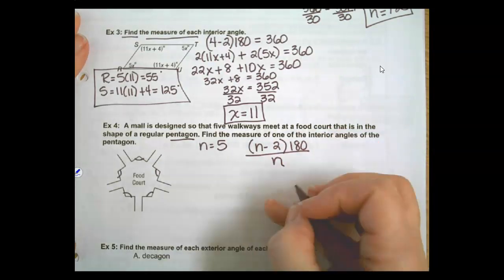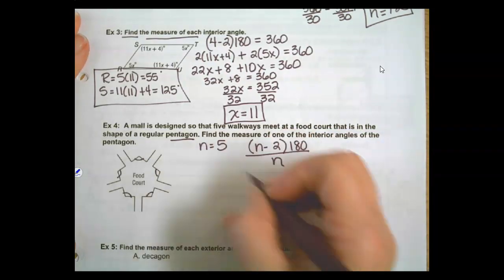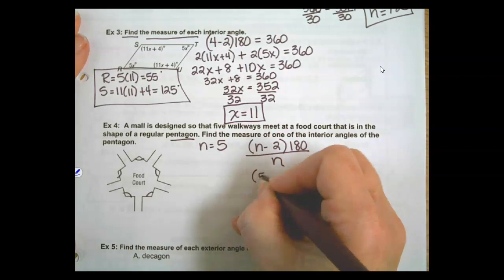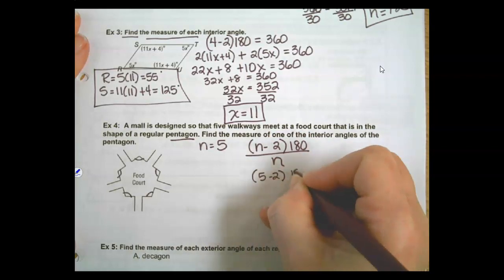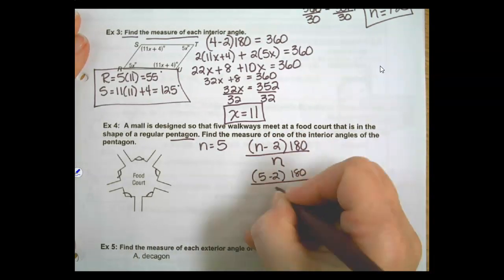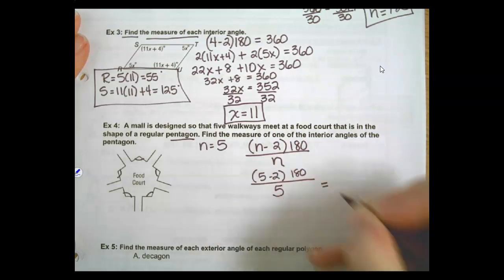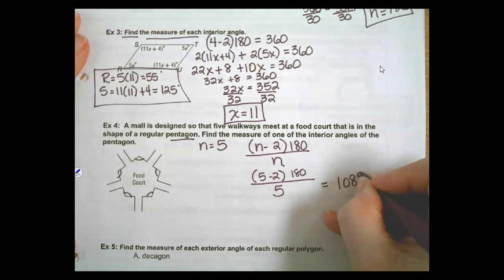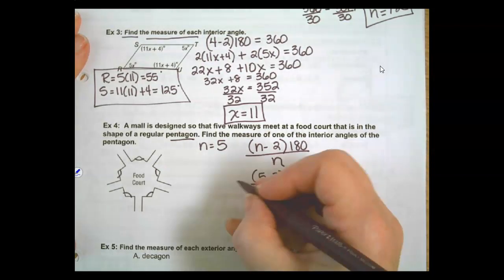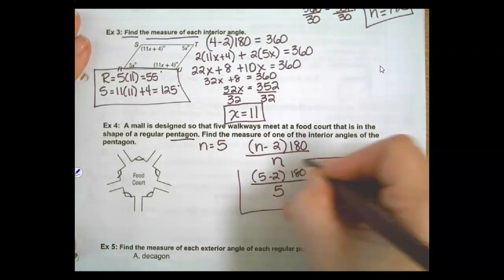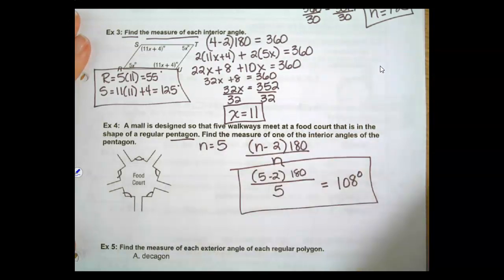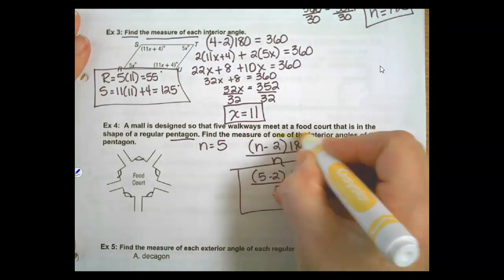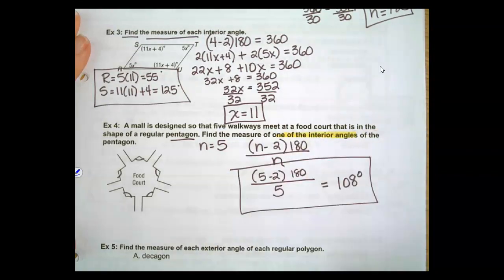Okay. Substitute our values in, or our value. So 5 minus 2 times 180 divided by 5. Punch that into your calculator and you should get 108. Finding one of the interior angles, and that's that formula.